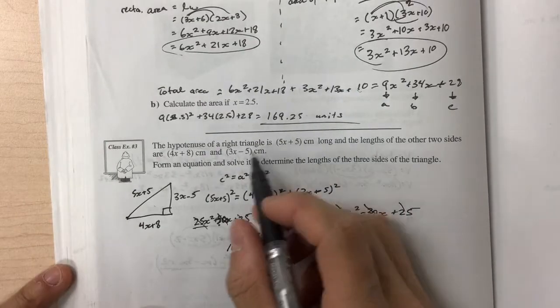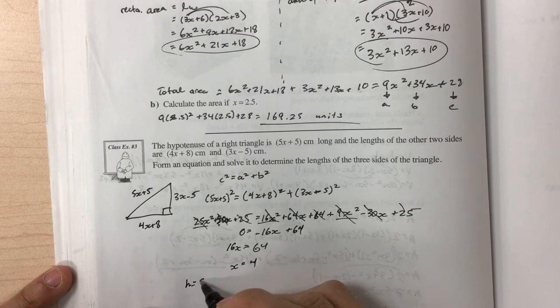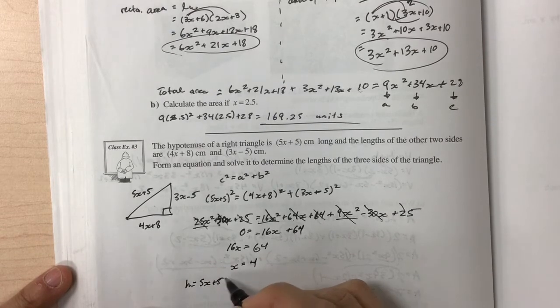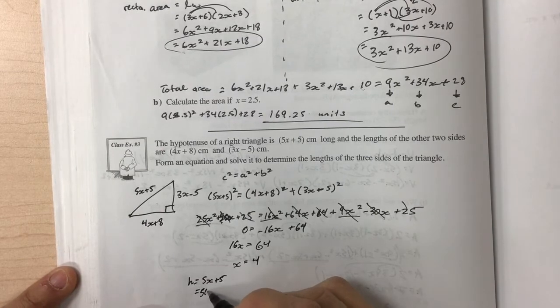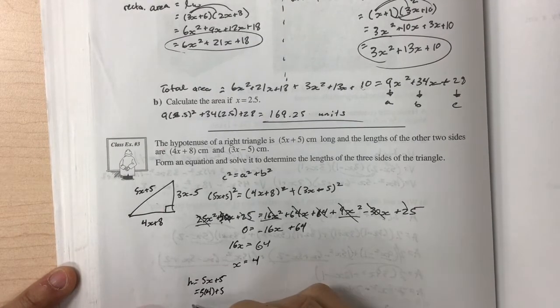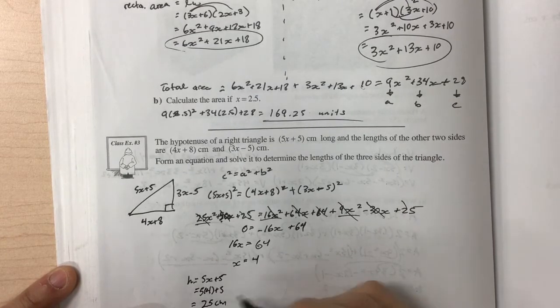So that means the hypotenuse of my triangle is equal to 5x plus 5. But if x is equal to 4, then that's 5 times 4 plus 5, or 25 centimeters.